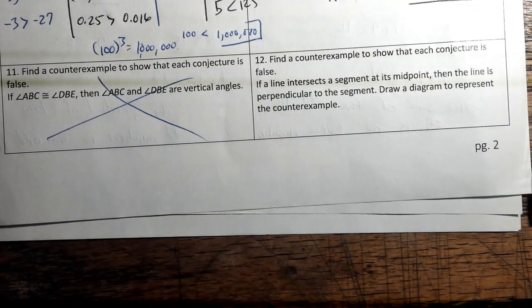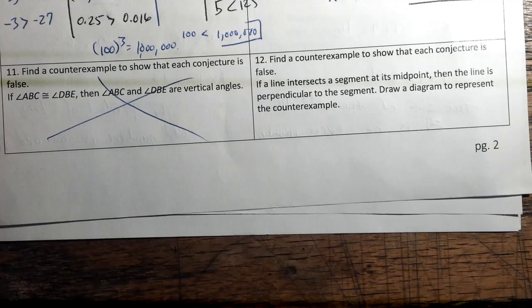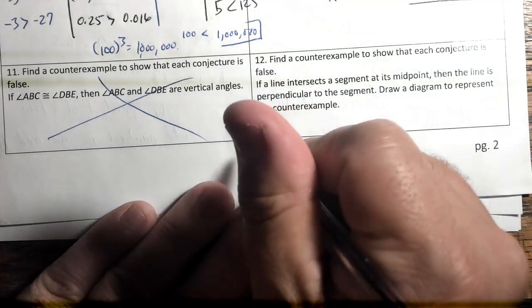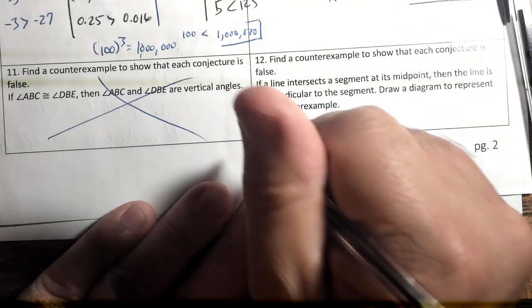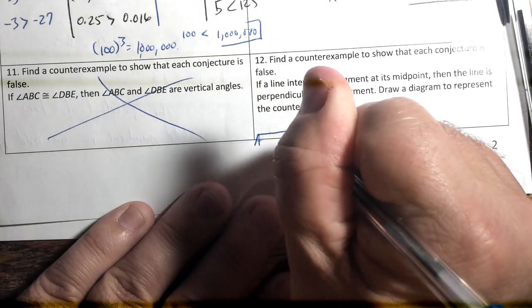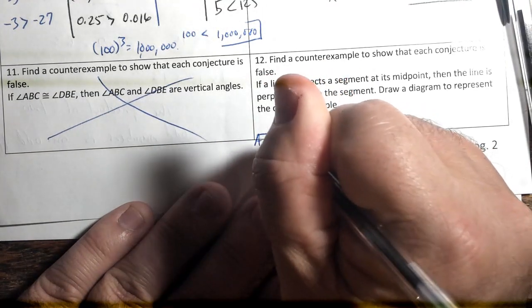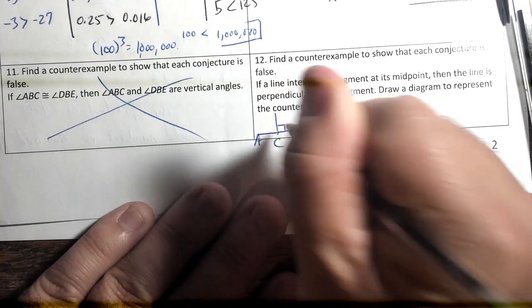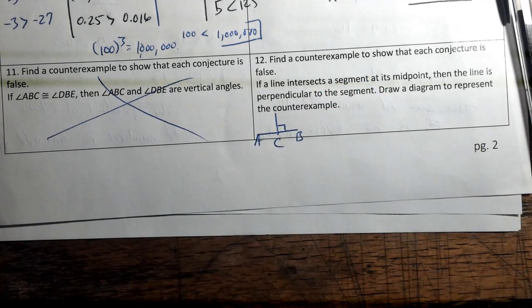We're going to go over here to number 12. We'll work this one together. Find the counterexample to show that each conjecture is false. If a line intersects a segment at its midpoint, then the line is perpendicular to the segment. Draw a diagram to represent the counterexample. So over here in blue, this is A, this is B, and C is the midpoint. The line comes here, it makes a 90-degree angle, it's perpendicular.